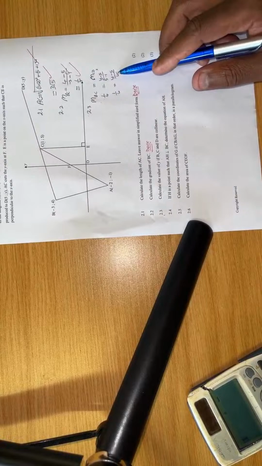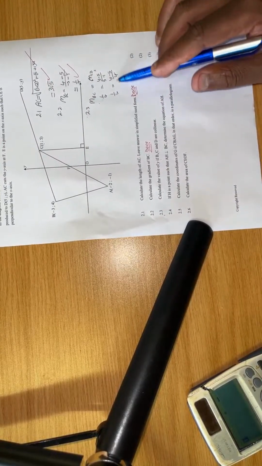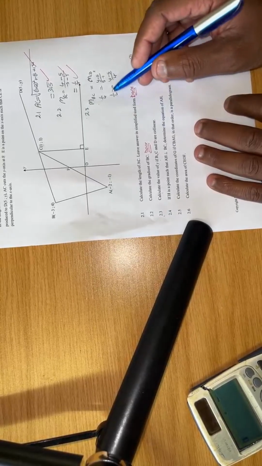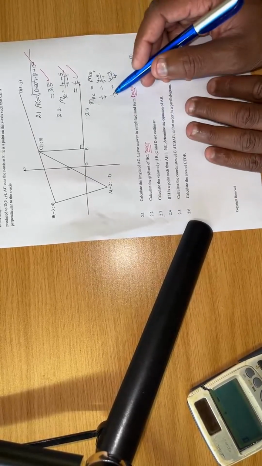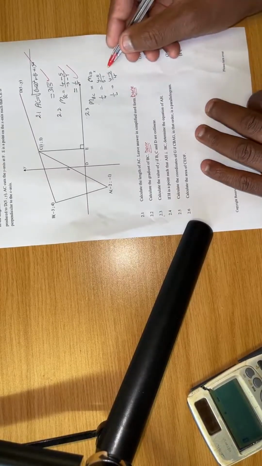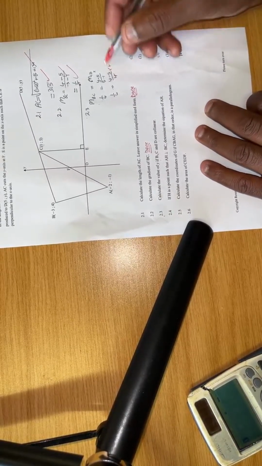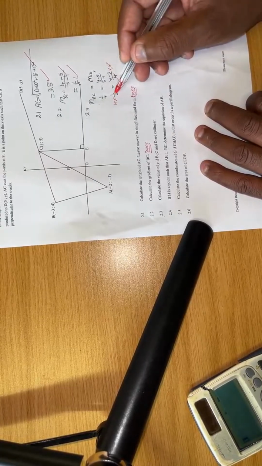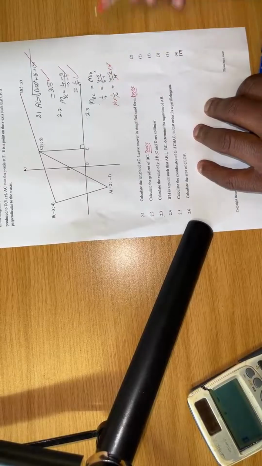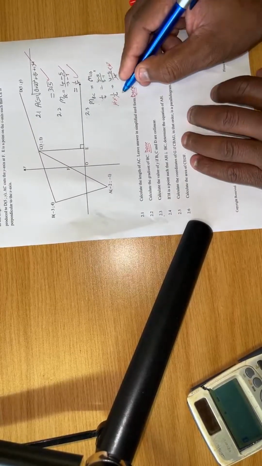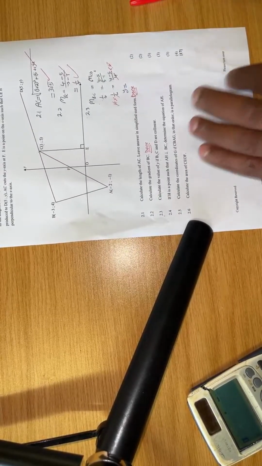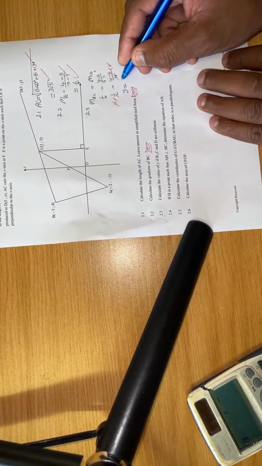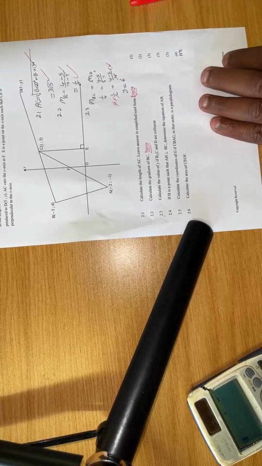So since the denominators are the same, we just forget about them and equate the numerators, because if we multiply by 4 both sides, we are getting rid of these 4's. And then we remain with 1 is equal to y minus 5. Therefore, y will be equal to 6.